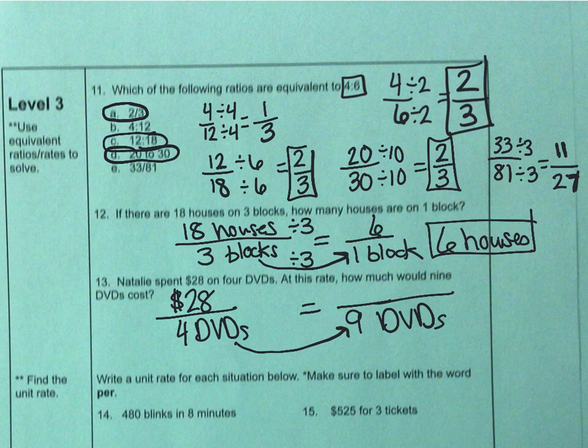Do 4 and 9 have anything in common? No. So I'm going to use the unit rate, which means I'm going to get this bottom number to be a 1 first. What do I do to 4 to get to 1? Divide by 4, and whatever I do to the bottom, I need to do to the top. And 28 divided by 4 is 7.